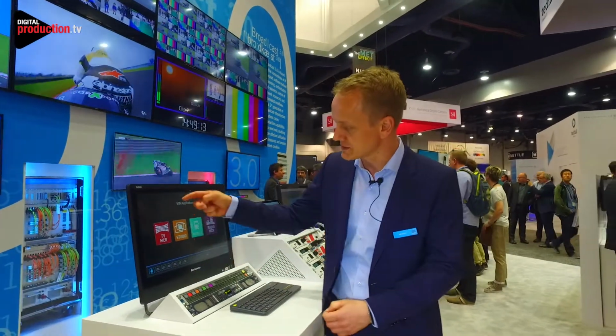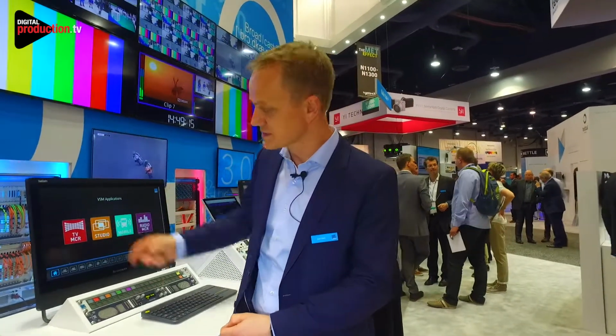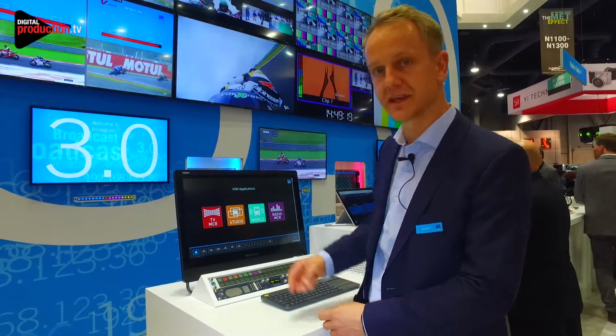VSM is actually short for Virtual Studio Manager. It is a well-renowned overall broadcast control and monitoring system. The VSM is actually addressing 4 different applications. One of them is TV MCR, it's studio control, it is control in mobile trucks, and finally it's radio MCR.